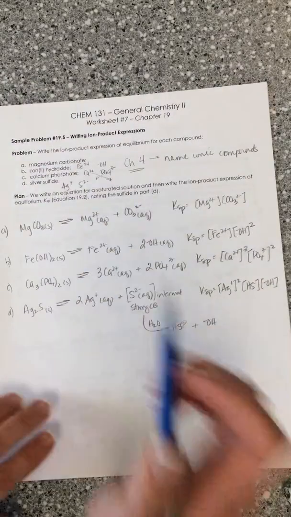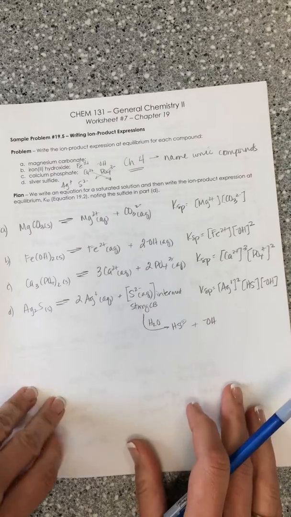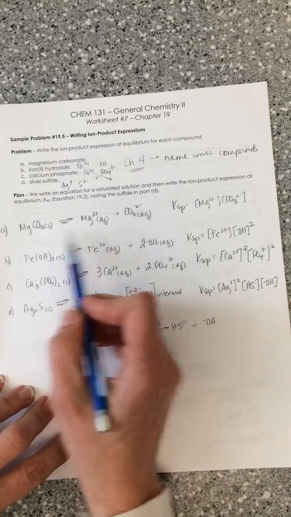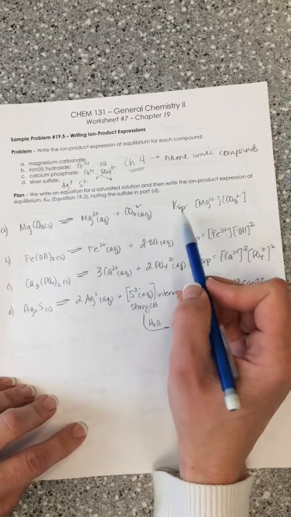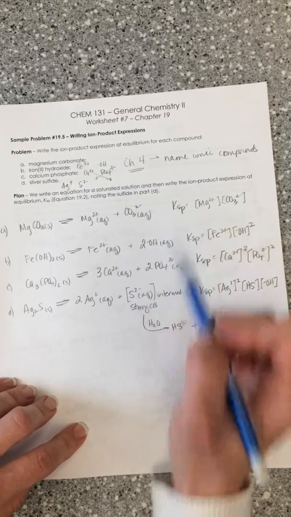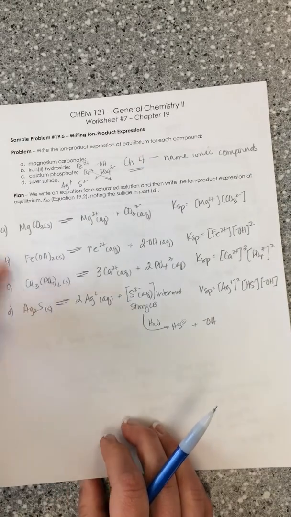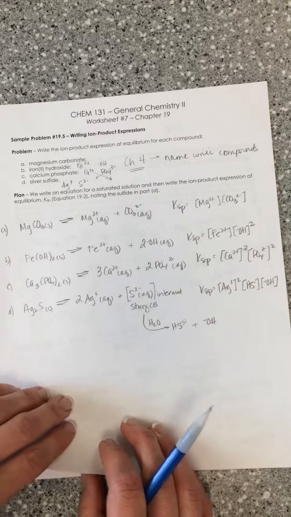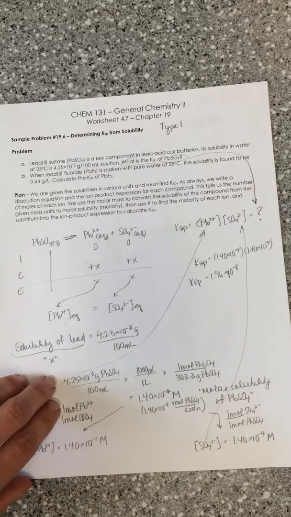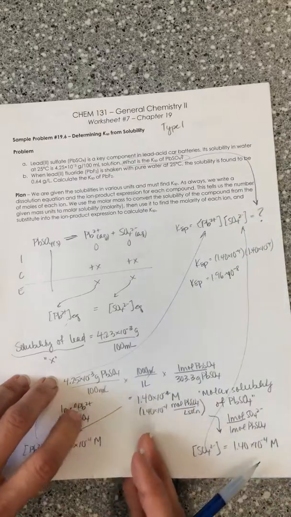So for example, here was problem 19.5. This was the first problem that we dealt with in our solubility section. It was, all right, write an equilibrium constant, which for slightly soluble compounds we call it KSP, standing for solubility product. So we had to learn how to draw or write equations for slightly soluble compounds and then think about their KSPs.